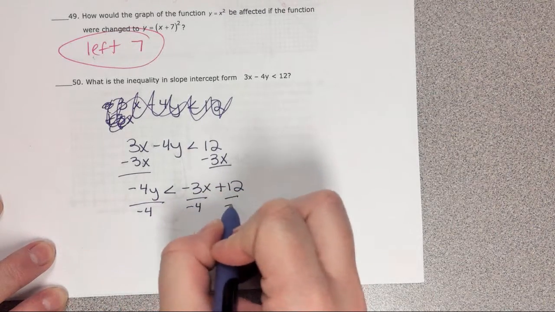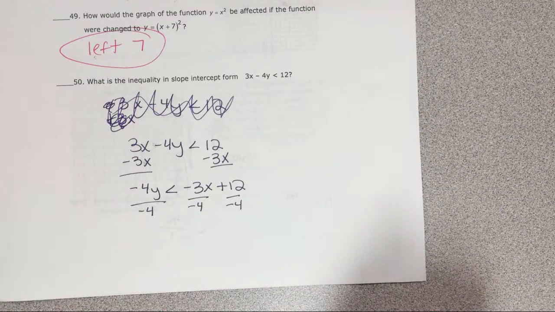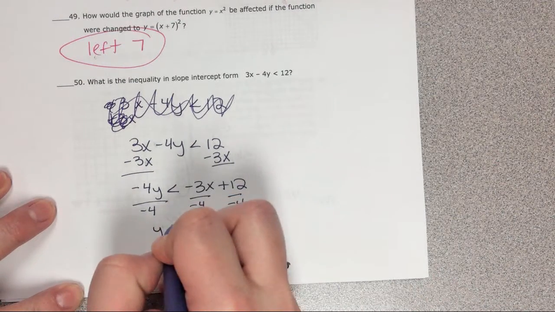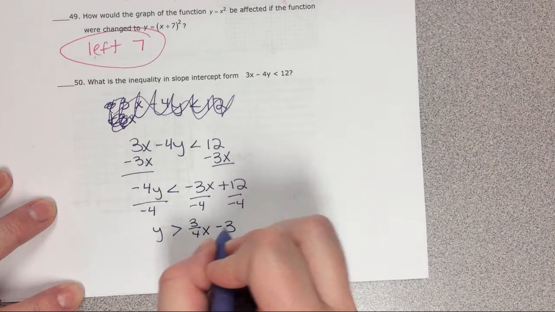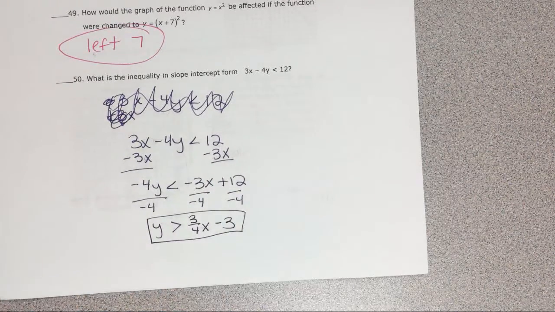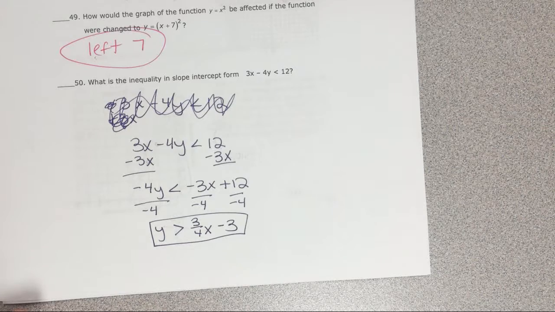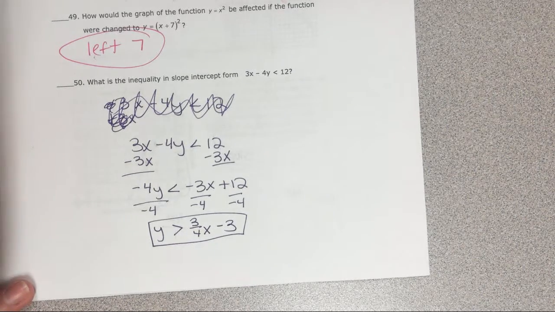The final step to get y by itself is to divide by negative 4. Now, warning bells should be going off in your head. I'm dividing by a negative. I need to flip my inequality sign. Please do not forget that. Please study your vocab, study how to solve for y, and use this as a good study tool.